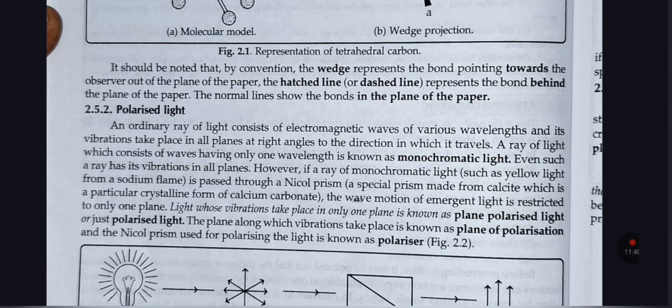Representation of tetrahedral carbon is shown in figure 2.1. It should be noted that by convention, the wedge represents the bond pointing towards the observer out of the plane of the paper. The hatched line or dashed line represents the bond behind the plane of the paper. The normal line shows the bond in the plane of the paper.